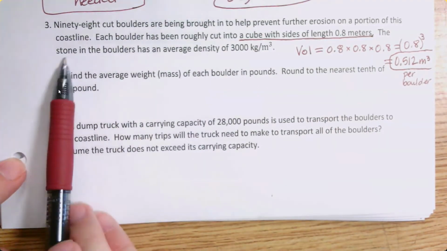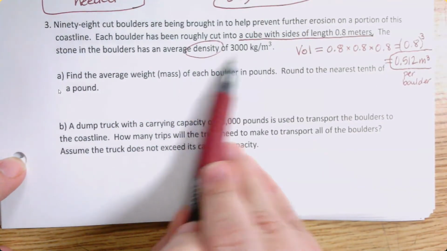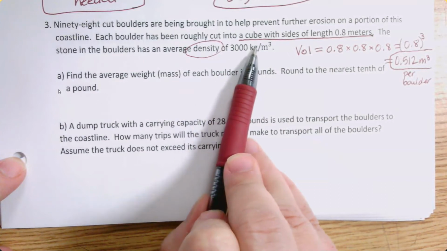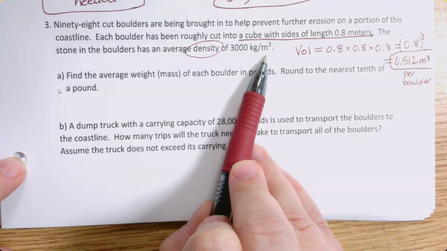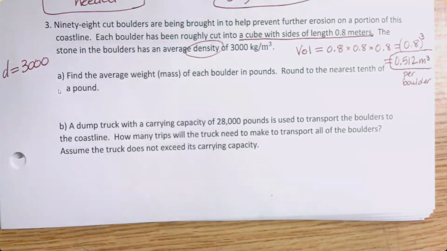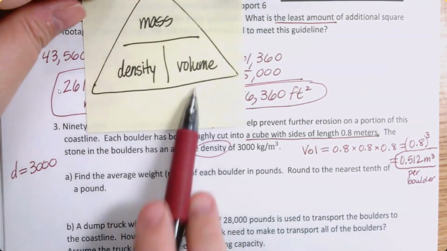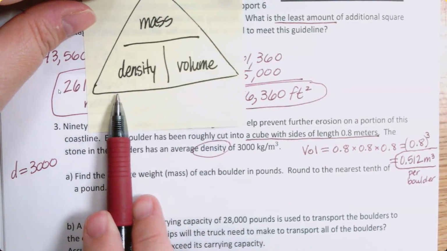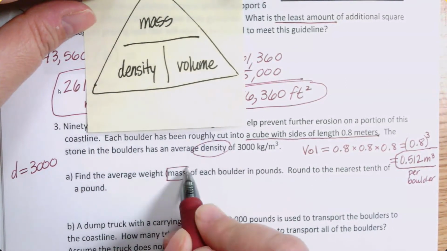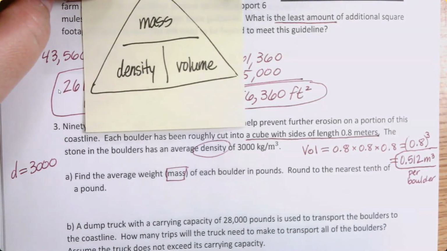Then it says the stone in the boulder has an average density. So there's my density. D is 3,000 kilograms per cubic meter. So this is what we've got. We know the volume, we know the density, and they're asking me for the mass. It says find the weight or mass for each boulder in the cabinet. Round to the nearest tenth of a pound.